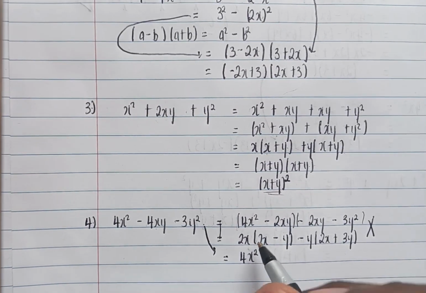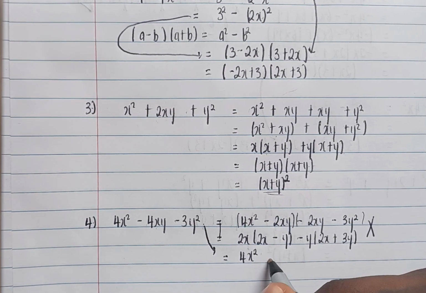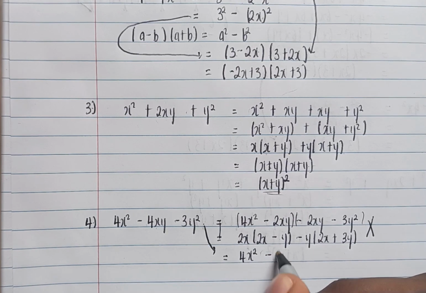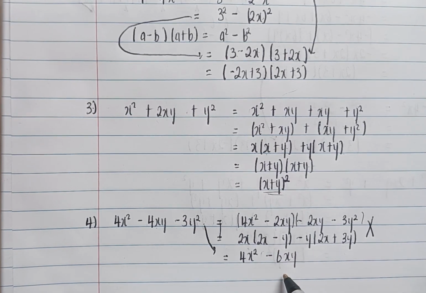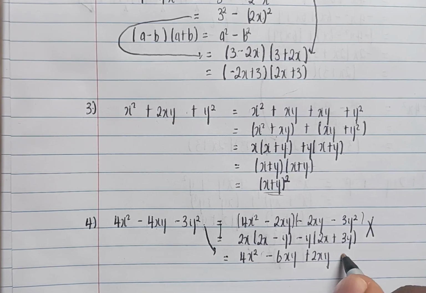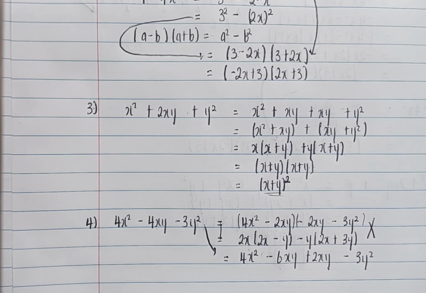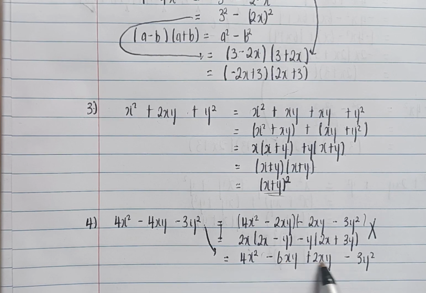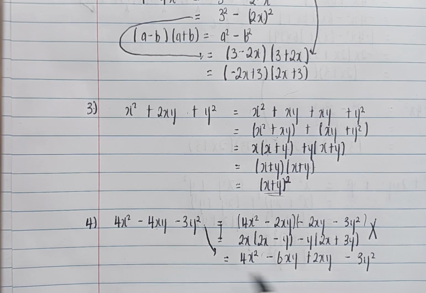And let's say I have negative 6xy, and plus 2xy minus 3y squared. You see that minus 6 plus 2 gives back negative 4. And this might go. Let's try this out. I group this.